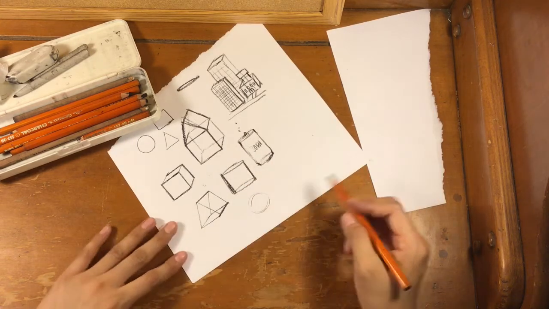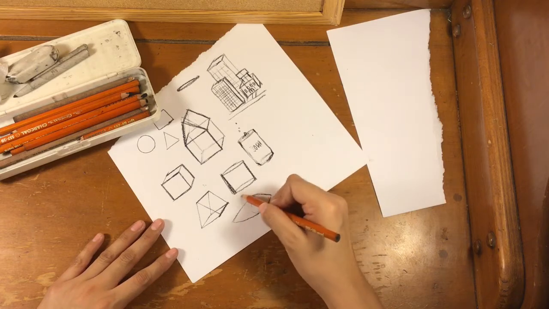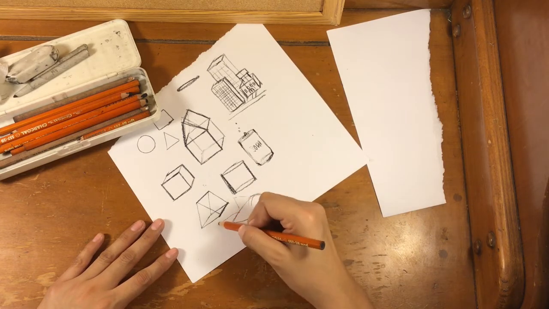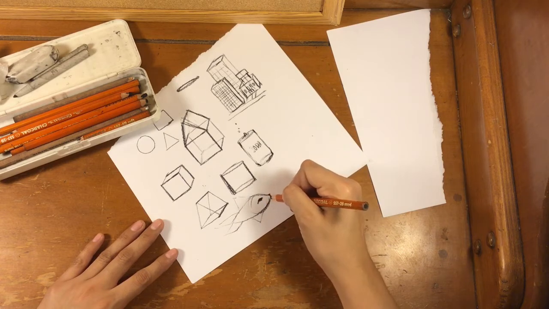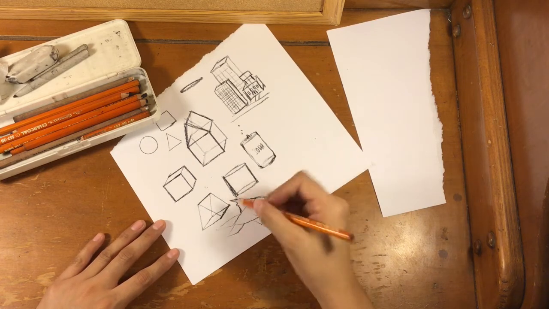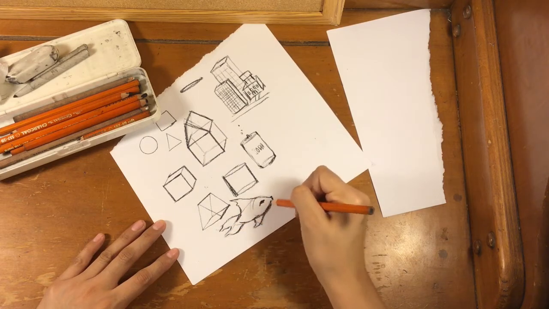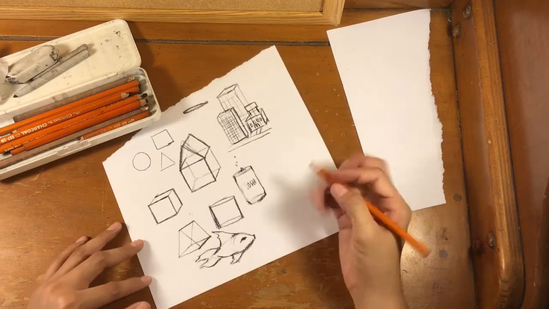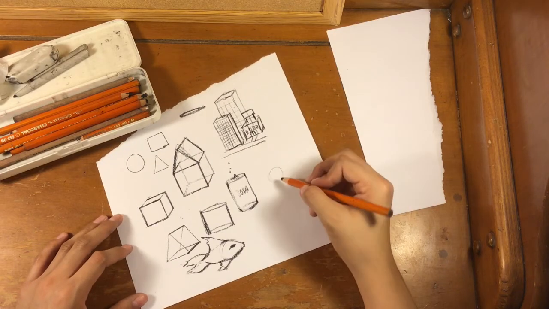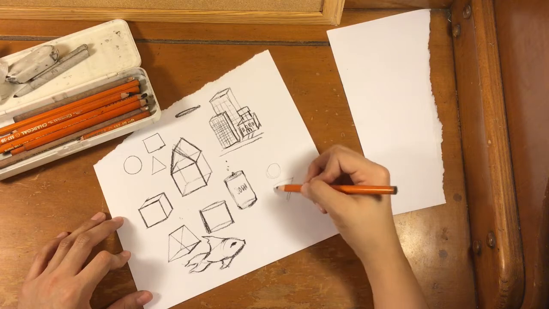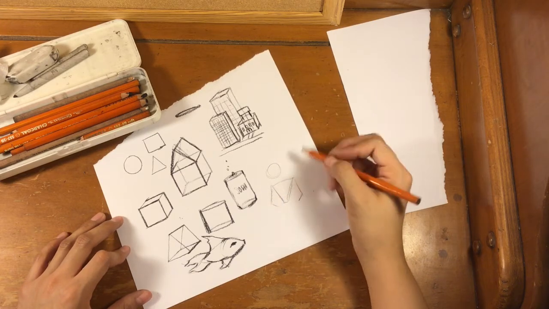You can imagine the base of anything using shapes and forms to help you draw a general shape. Look how I used circles and triangles to make this fish. And how I used these shapes to draw a person.